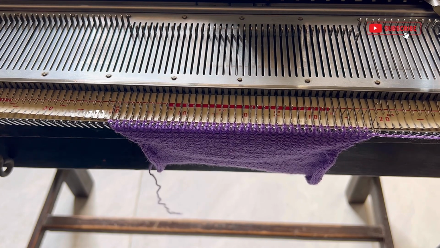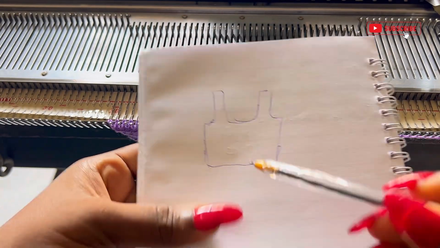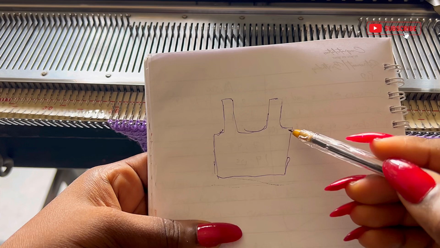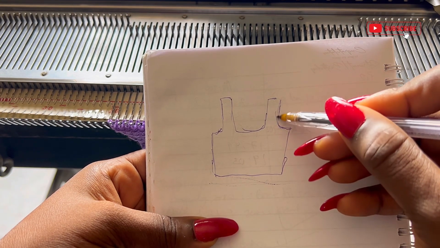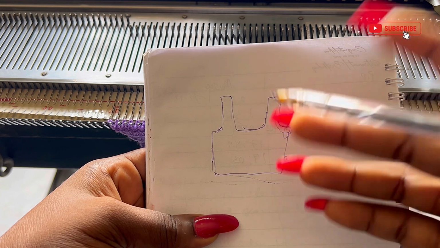So I will show you a very rough sketch here so you can see visually what I'm talking about. Don't mind my sketch too much. So let's say you are making this top and you are knitting bottom up, and you have gotten to the part where you are going to decrease for the armhole.